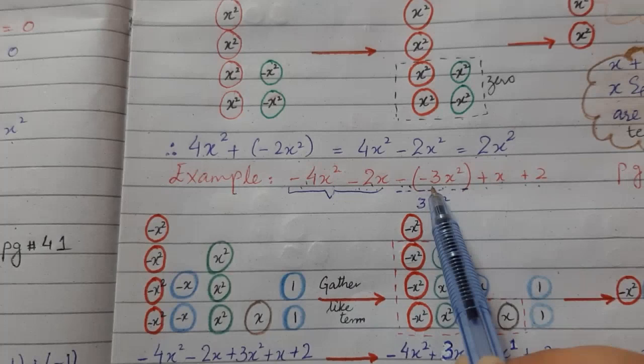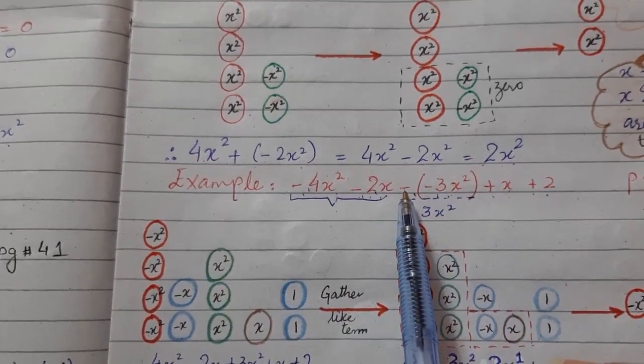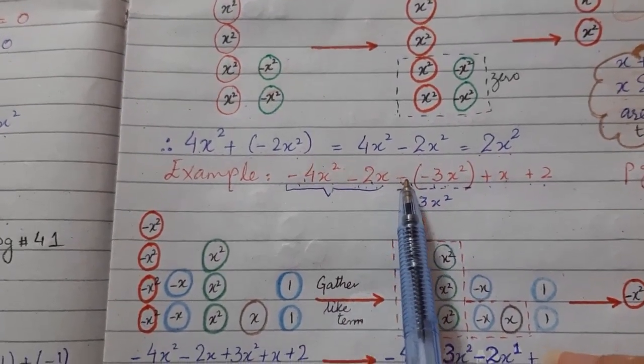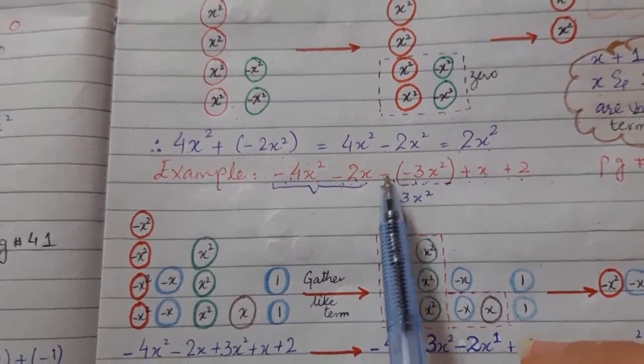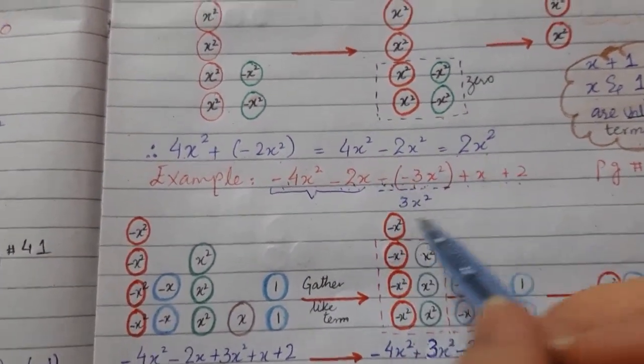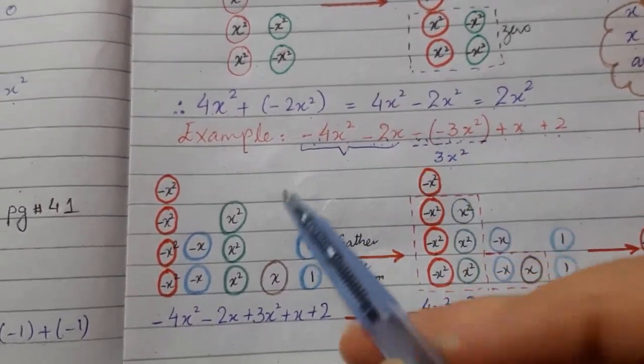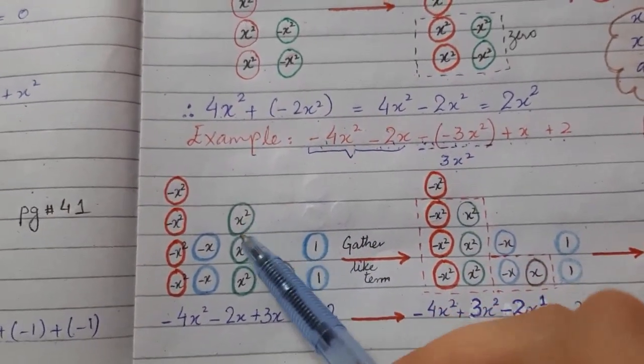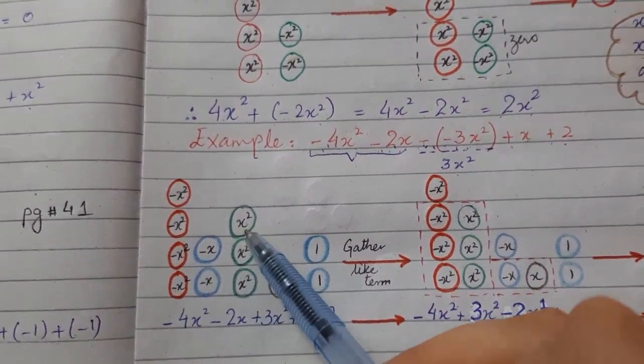So for the third term, you can see that here a negative sign is here. When you are going to multiply negative with negative, you will always get, yes, you will get a positive sign. So you will get 3x square. So how are you going to do it? Write it in the disk. You are going to make 3 disks of which expression?